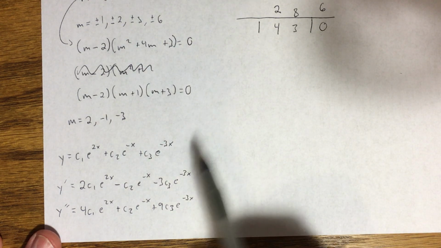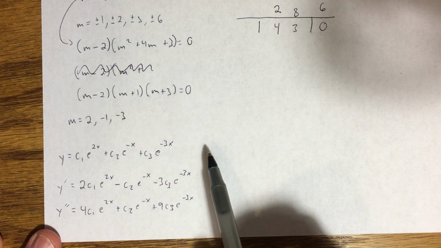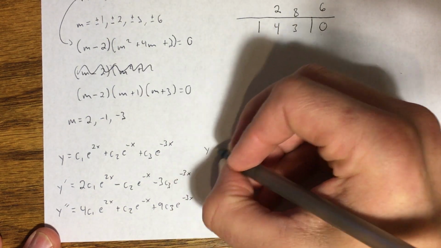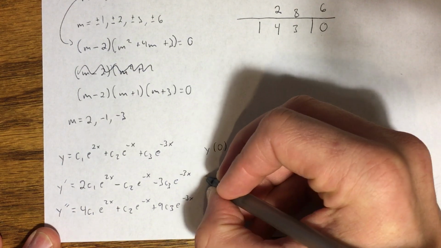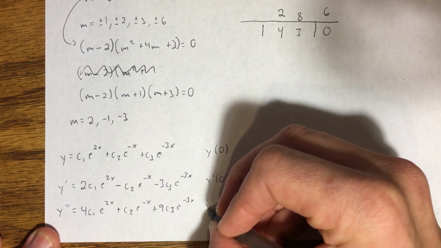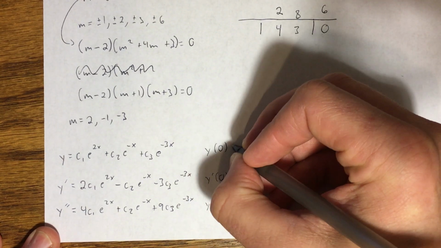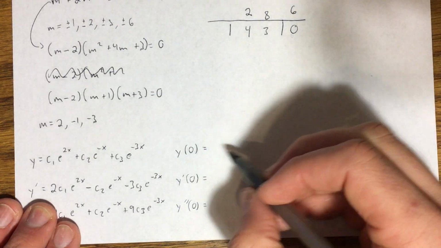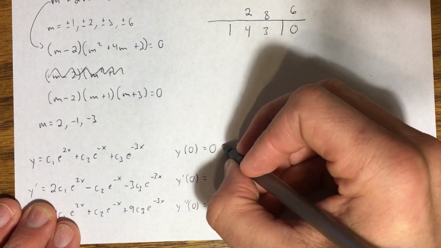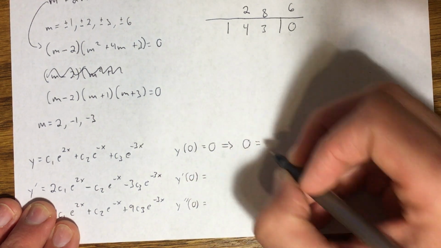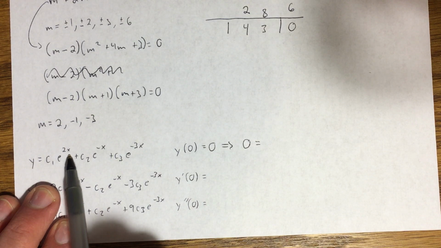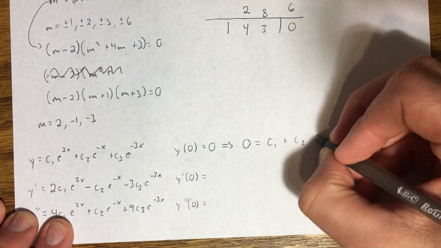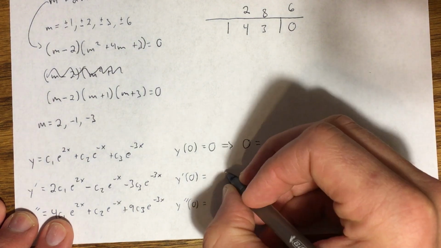Now, according to our initial conditions, if we plug 0 in for x, we have y of 0, y prime of 0, and y double prime of 0 showing up as our initial conditions. Y of 0 is supposed to equal 0. That implies that 0 is equal to, plugging 0 in for my x's, c1 plus c2 plus c3.